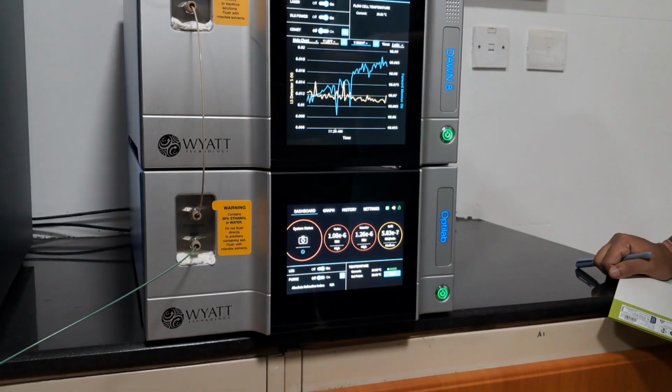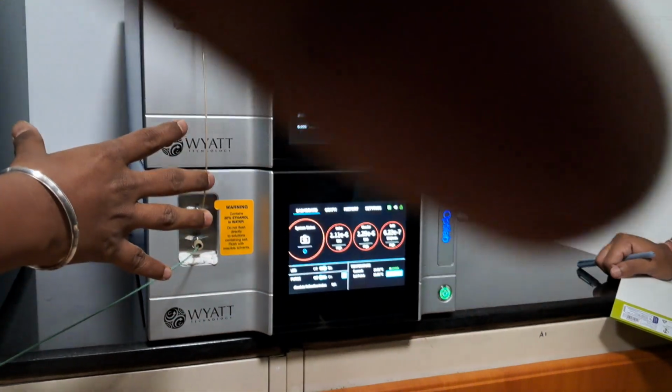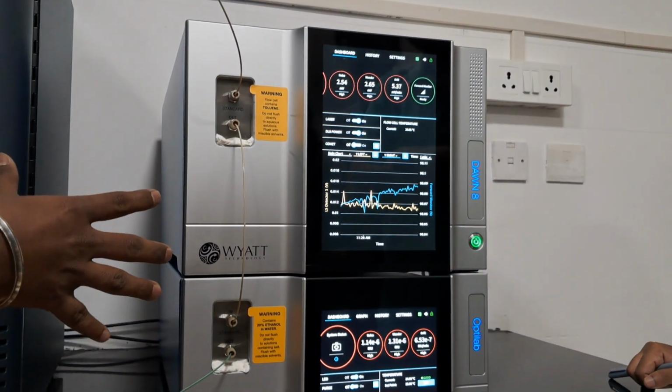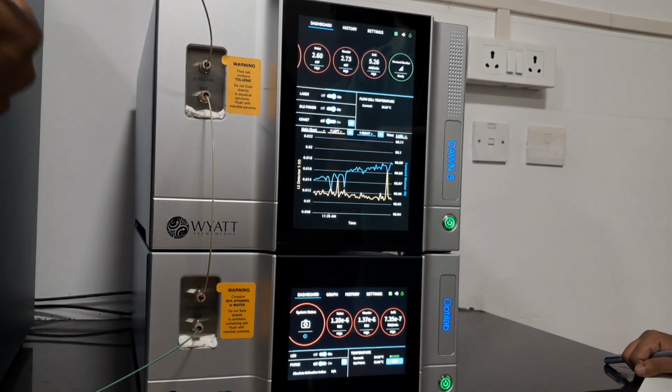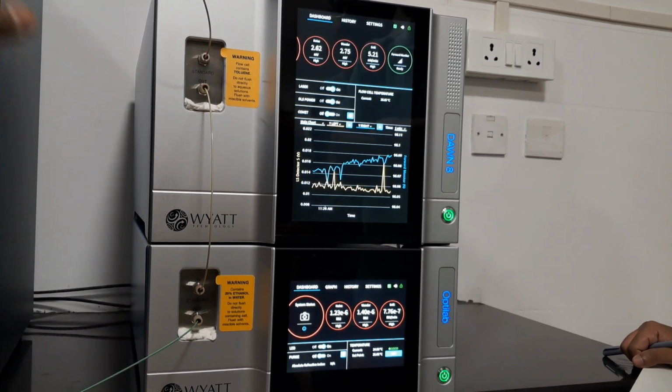For the entire stabilization, the flushing can be done with water for 1 hour before every analysis, every method setup.